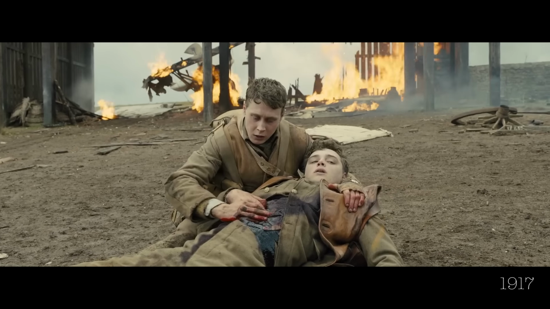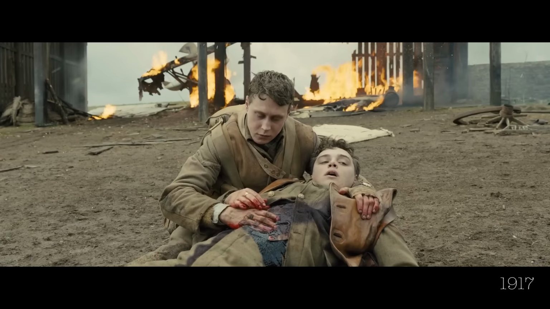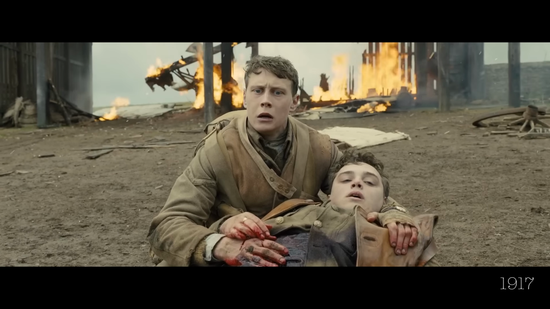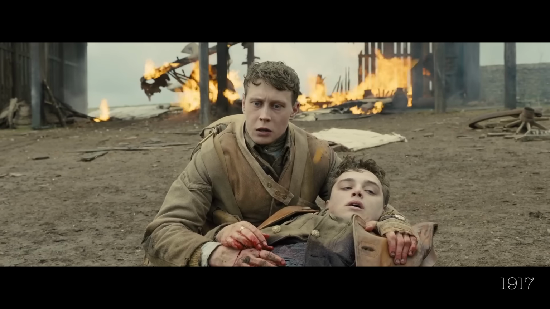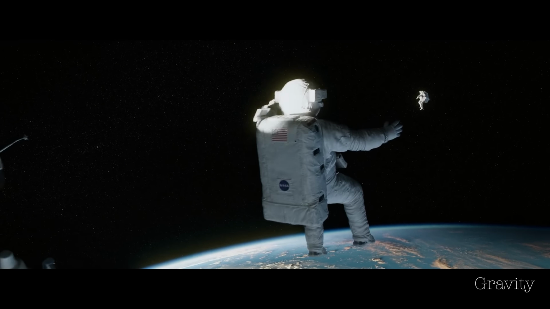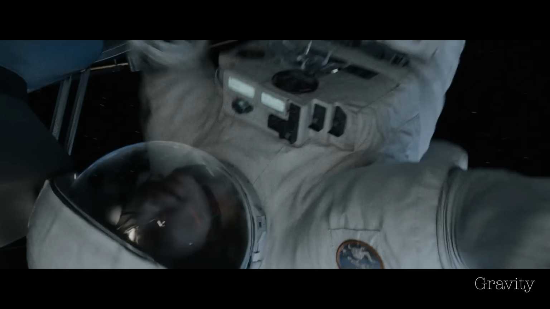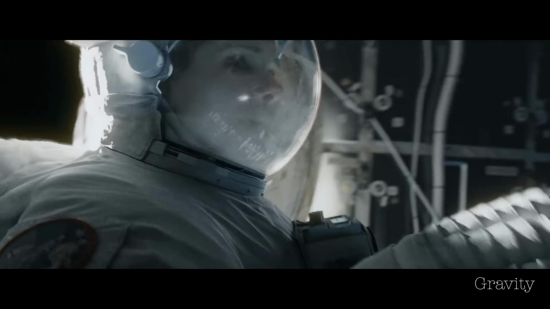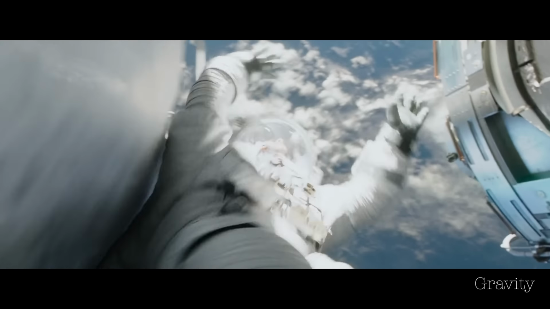It can heighten tension by denying us the relief of a cut, or it can pull us deeper into a character's experience by making the scene feel real-time and unbroken. Sometimes it's a technical showcase, but at its best, it's a storytelling choice, placing us right in the space, with no escape, no manipulation, and no chance to breathe.